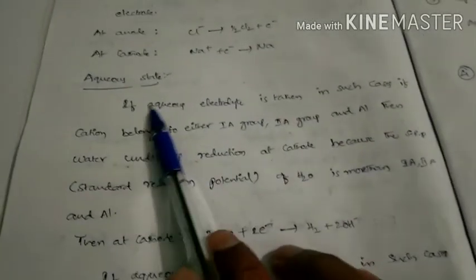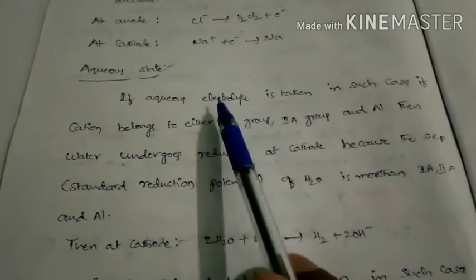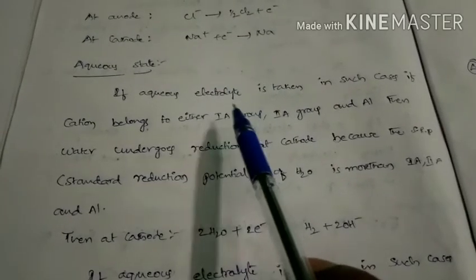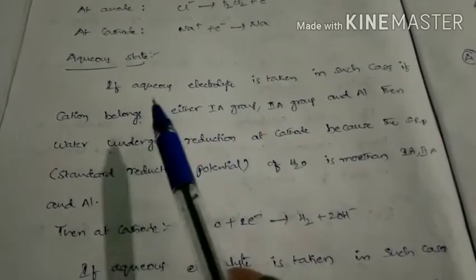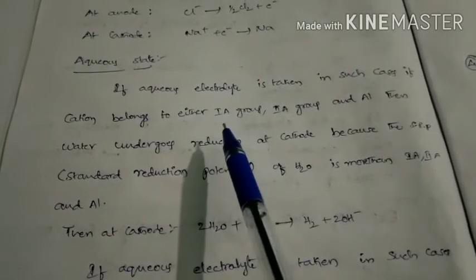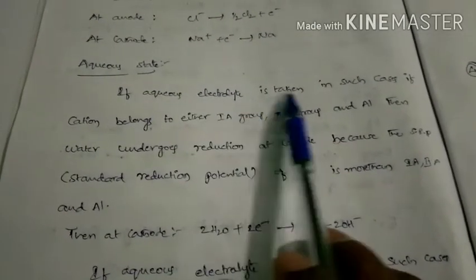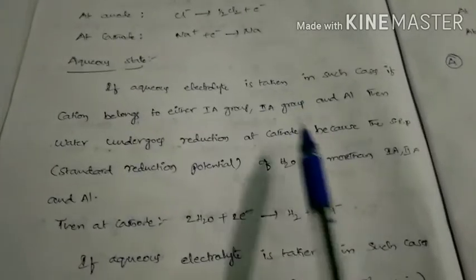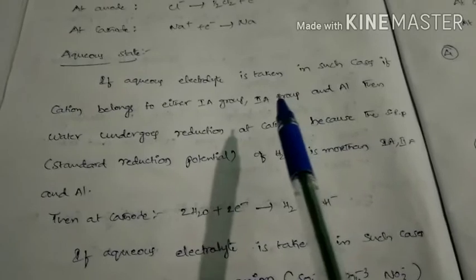That is the aqueous state. Aqueous state means if any substance is taken in water, that substance is considered an aqueous substance or in aqueous state. If an aqueous electrolyte is taken, these are very important points. These are totally competitive points. Please remember carefully.